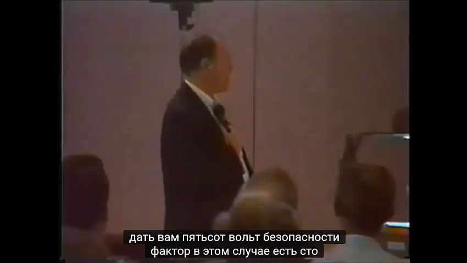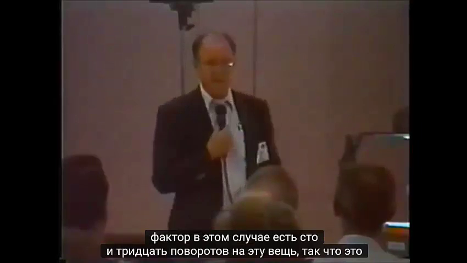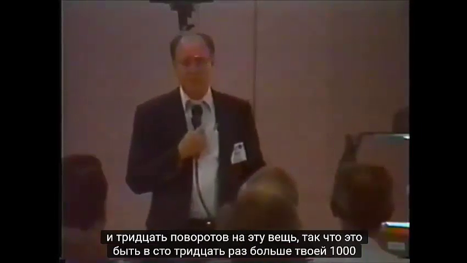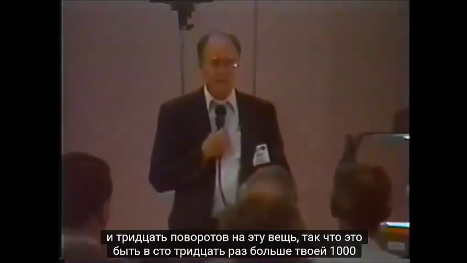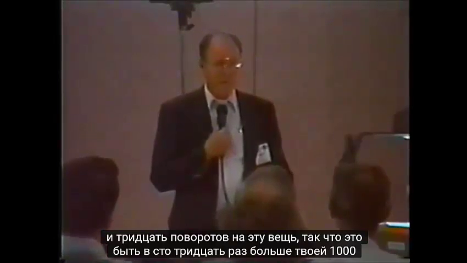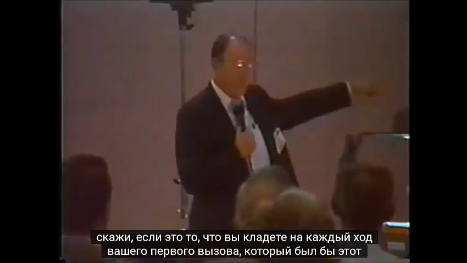In this case, there's 130 turns on that thing, so it'd be 130 times your 1,000, say, if that's what you put on each turn of your L1 coil, which would be this one.